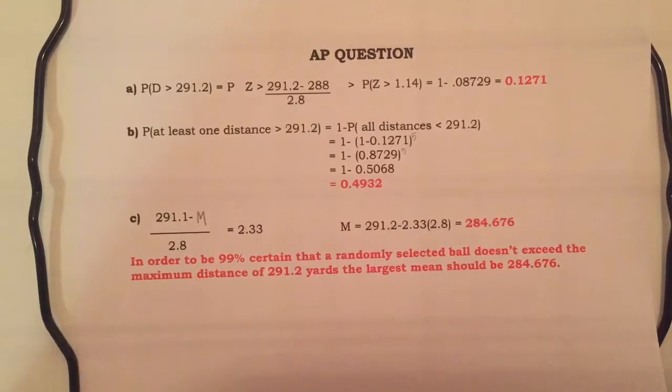So we need to find the probability that a ball that's randomly selected for testing will travel too far. What I did is I used D for distance. So the distance can't exceed 291.2 yards, so you have to find the z-score. I did 291.2, which is the number, minus 288, which is the mean, divided by 2.8, which is the standard deviation. And overall, I got 0.1271.